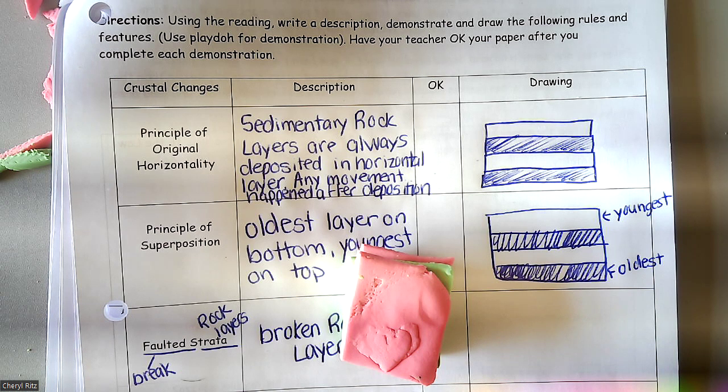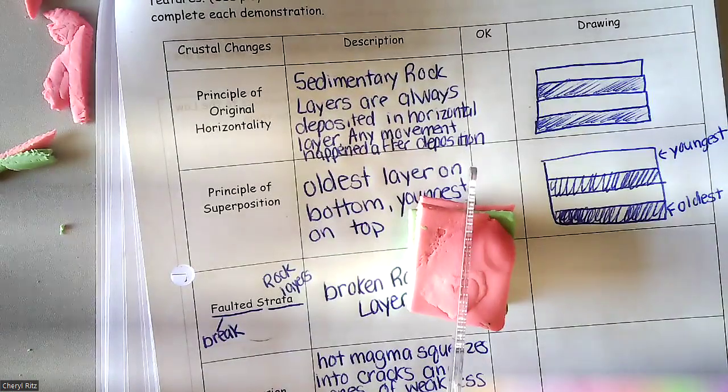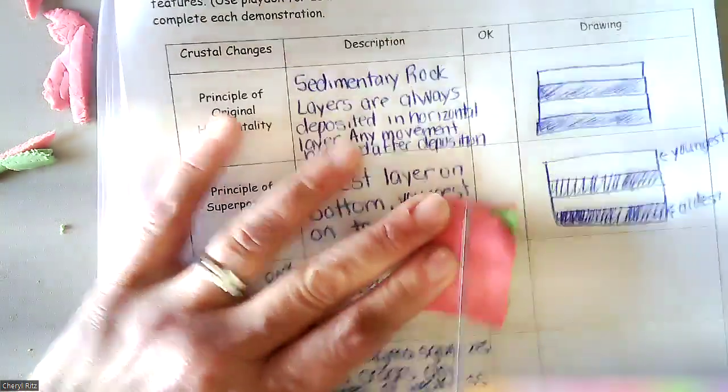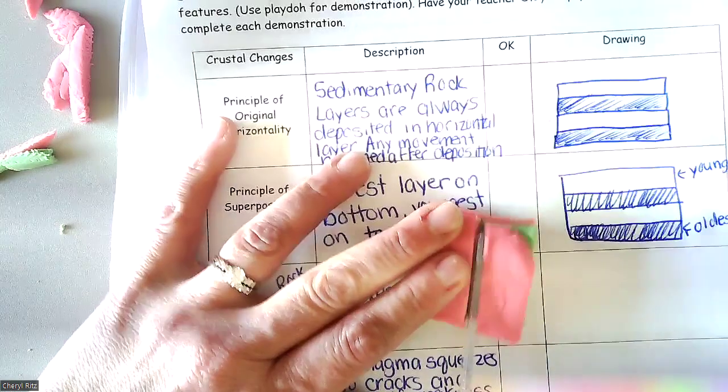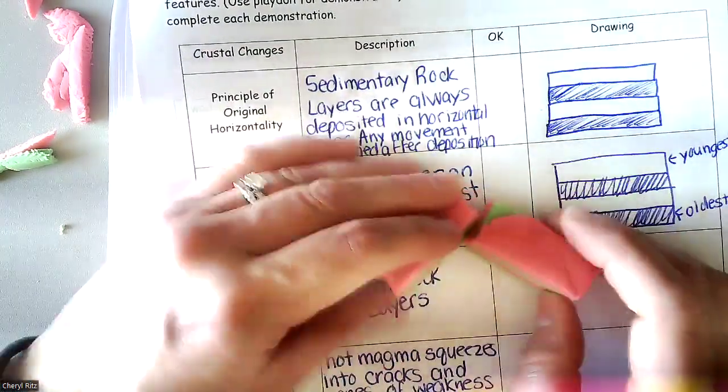do you guys cut your sandwiches ever? Okay, when you cut a sandwich, you are faulting your sandwich, you are breaking it. So that's what we're going to do to our strata. So we're just gonna gently, trying to avoid mixing the colors as much as possible, fault our strata.